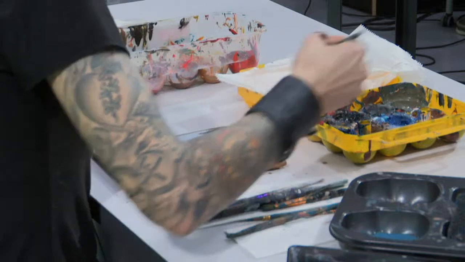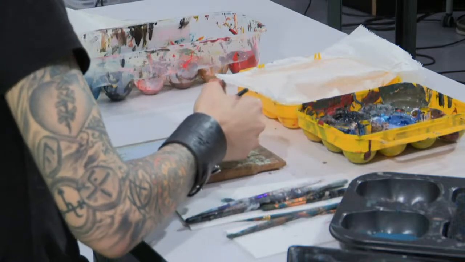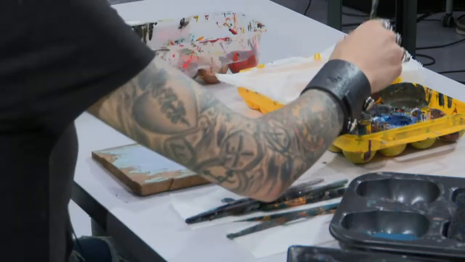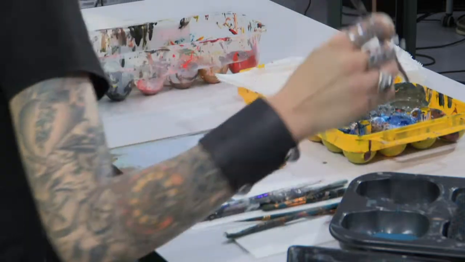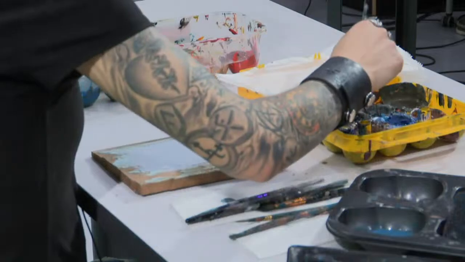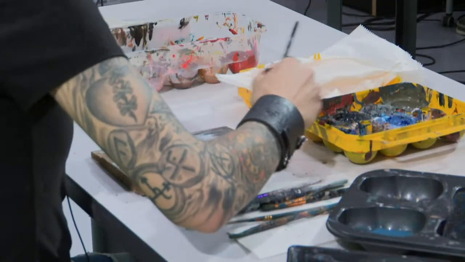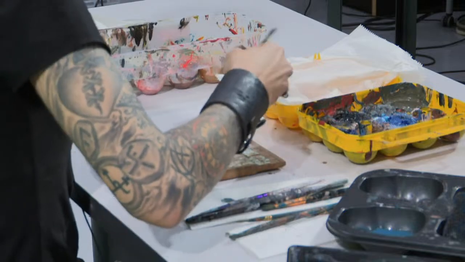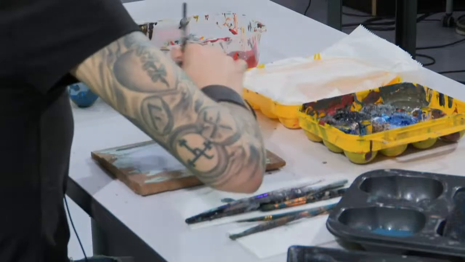And then once I have the background painted, I can do the outline of the mushroom and then start filling it in. You can use runnier paint, you can have your paint thicker depending on what you're going for, but basically you're just going to keep layering it up until you get the desired effect that you're looking for.